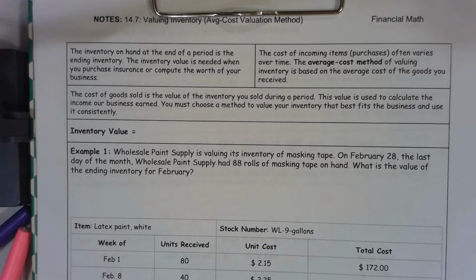So out of these 3 methods, if you decide to start your own business, you're going to have to figure out which of these 3 methods you like, especially if you're going to be selling things. Which of these 3 methods just fits your company the best. If you're a grocery store, you're not going to want to use the average cost valuation method, but this might work for other kinds of stores, like maybe a hardware store or something. I don't know. You'll have to look into that as you go.